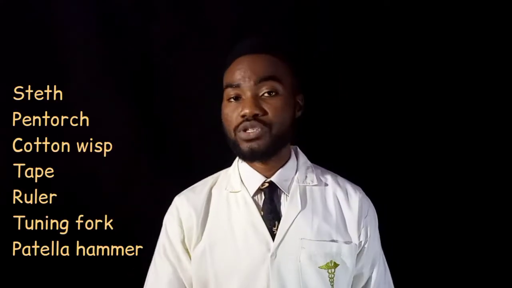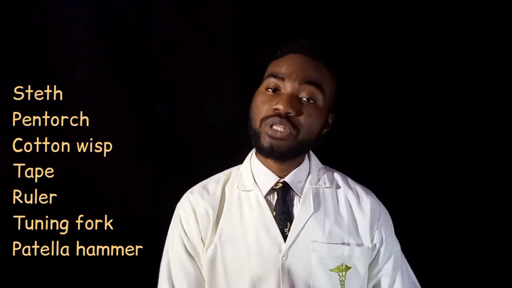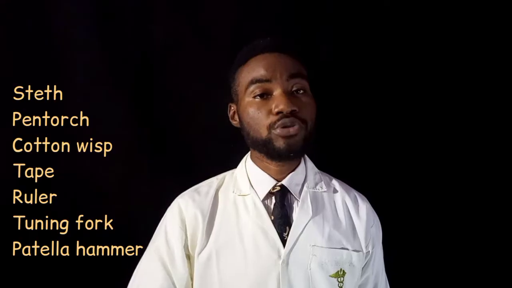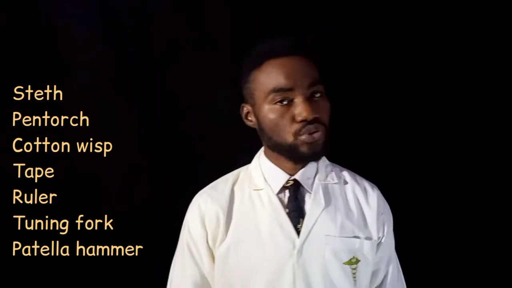Now, when you're coming to the exam, bring your stethoscope, bring your pen torch. Don't forget maybe your wisp of cotton wool to check for sensation, your toothpick. It's also good to come along with a measuring tape, because you don't know what you're going to find. It's also good to come along with a tuning fork, and not just coming along with all these things. It's good to know how to use them also.